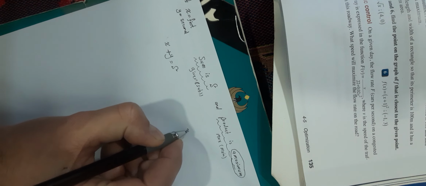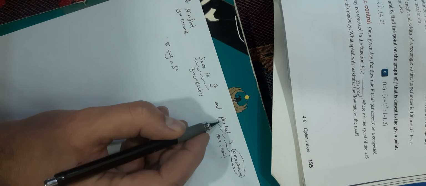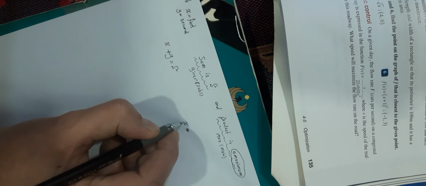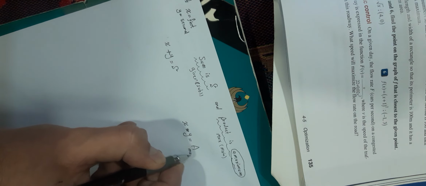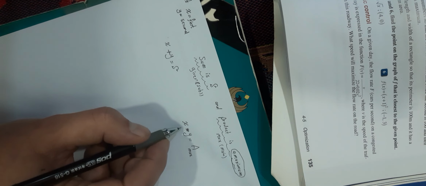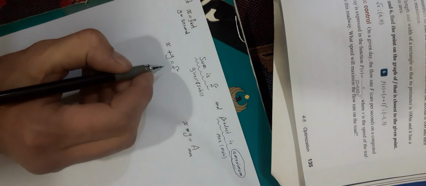Product means multiply. Whose product is a maximum means product x multiply y is equal to a. A is equal to maximum. So the main equation has two variables x and y. It must be changed to one variable by the sub equation.